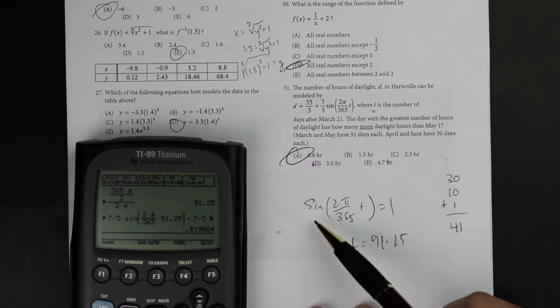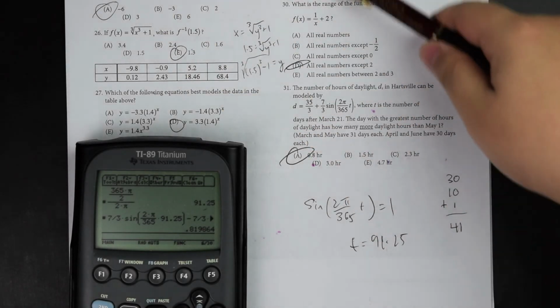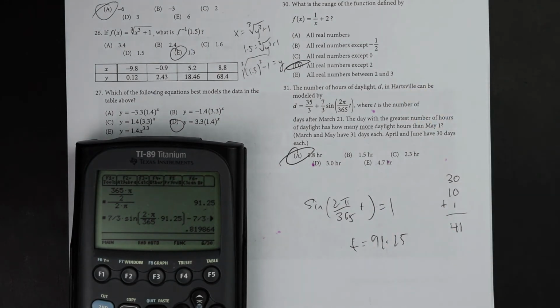The reason why I wrote down sine of 2 pi over 365 t equals 1 is that if you know a sine graph, a general sine graph will always fluctuate as a wave. As you remember, in graphs, they'll always have this wave-like look, and it always ranges between 1 and -1. That's the important thing you must always know. So when you are working with this, you have to understand that the highest value the sine value could be is 1. And so I solved for t in order to get that value.